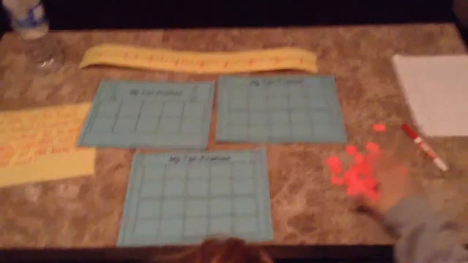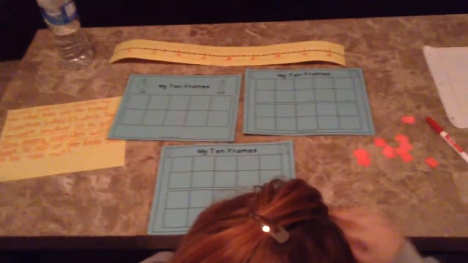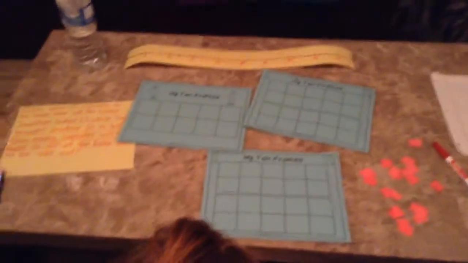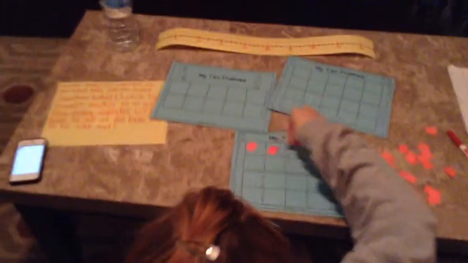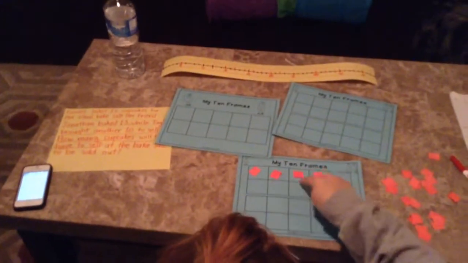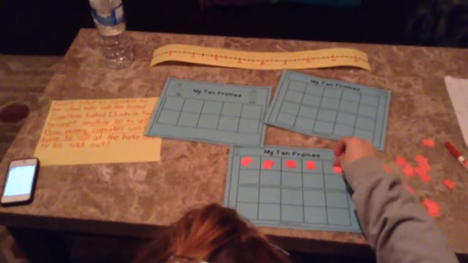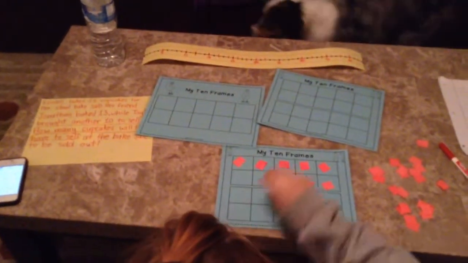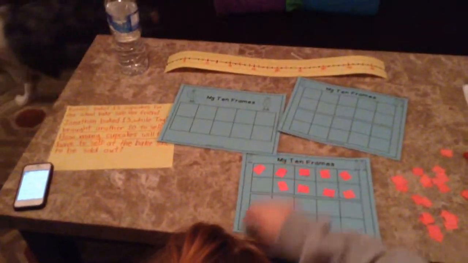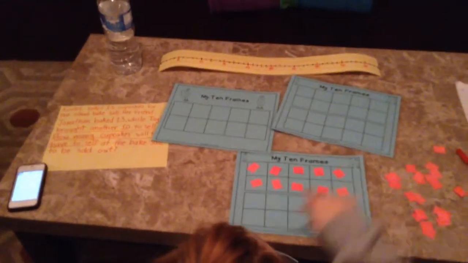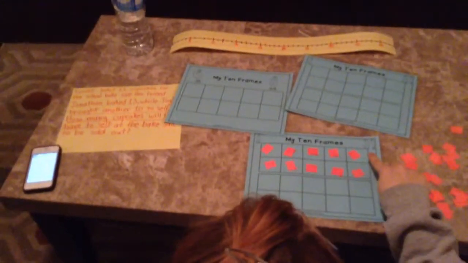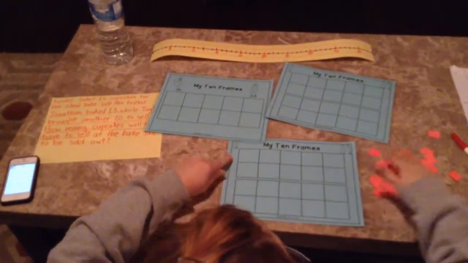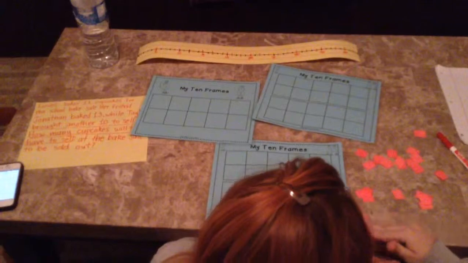Alright, and so as we know, a 10 frame is one group of 10. So we'll see this. 1, 2, 3, 4, 5, 6, 7, 8, 9, 10. So here we put 10 chips down, and that is one group of 10. So let's clear this off, and then we will start over.